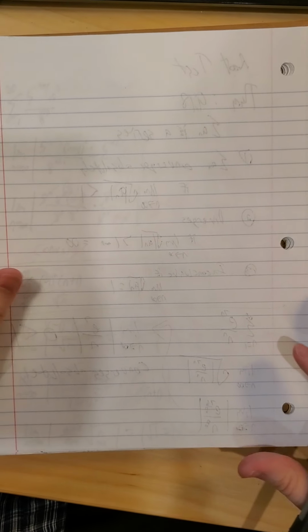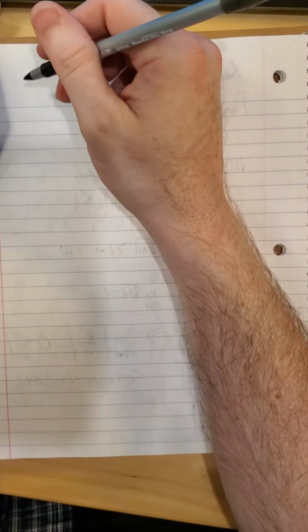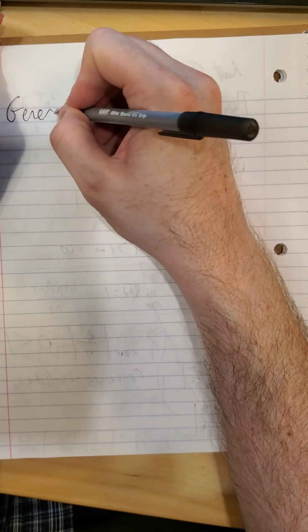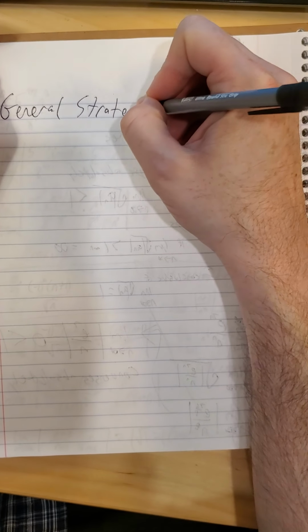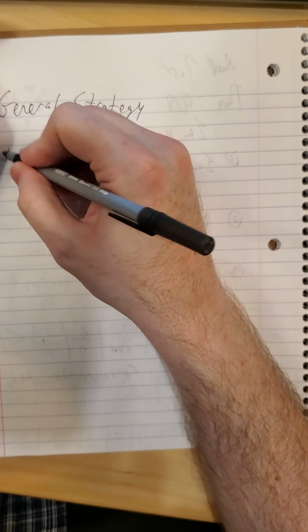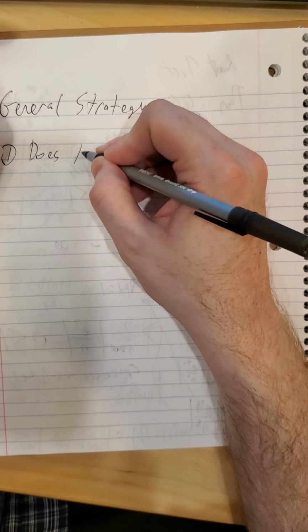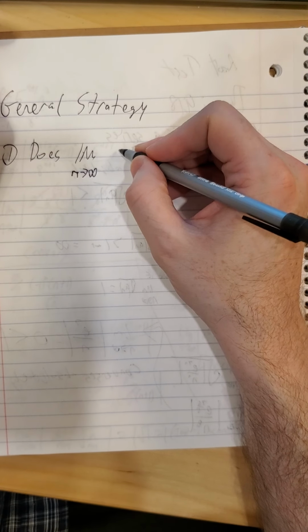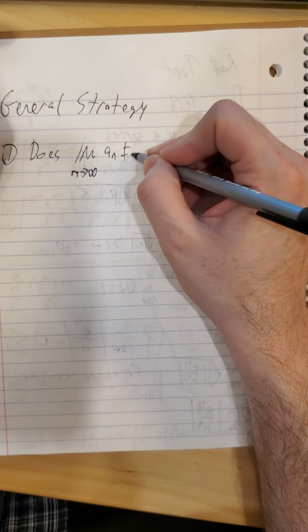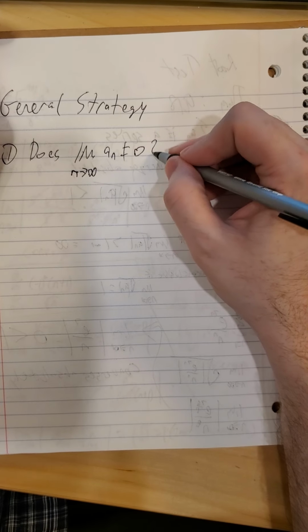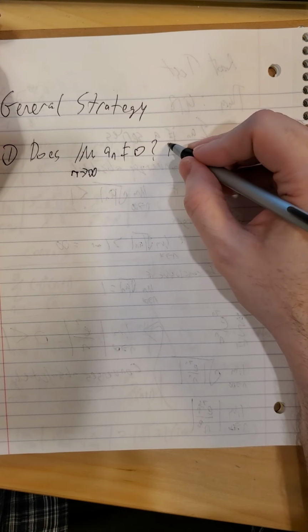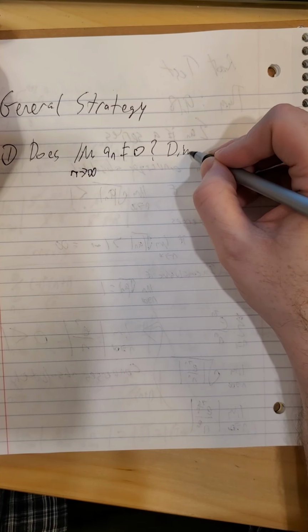Alright, so our general strategy, now that we have quite a few tests for divergence and convergence under our belts. First, check the limit as n goes to infinity of our a sub n not equal to 0. If we're not heading to 0 on our terms, we know that the series will diverge.